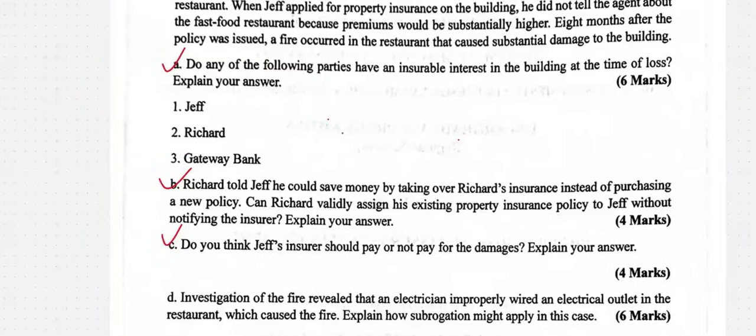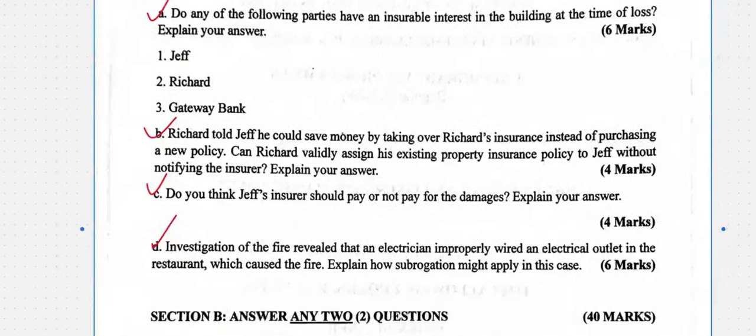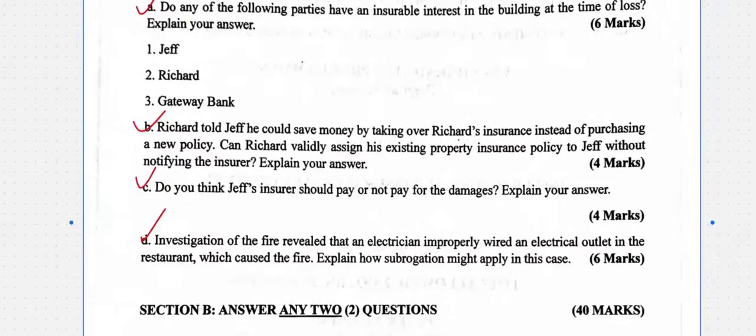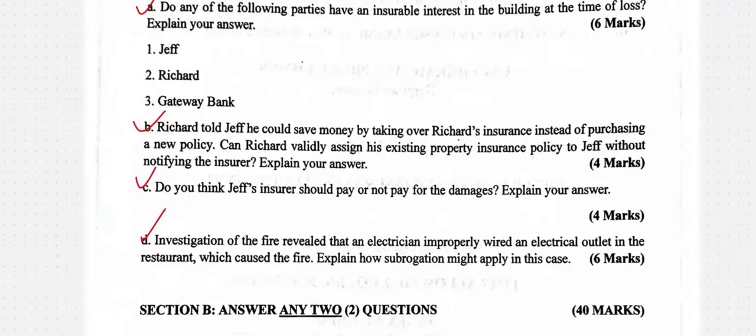So it's really packed. When you add all the requirements together, it's going to give you 20 full marks. 20 marks. Okay, so let's start.